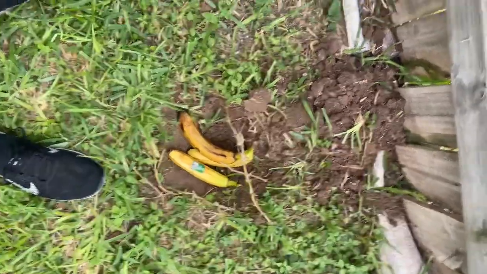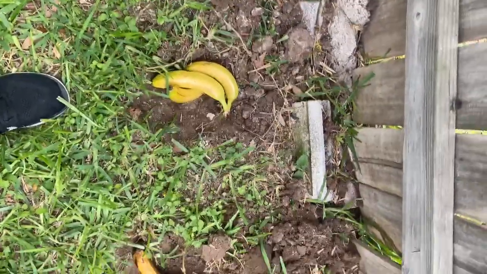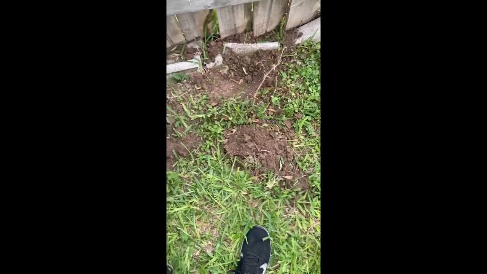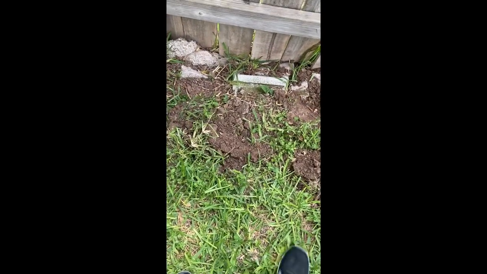So now the bananas have been placed in their hole, and now I will be covering them up until the time is up. The bananas have now been properly buried, and now I'll be leaving them until their time is up. 2 weeks later. So I've collected my bananas after burying them for 2 weeks.